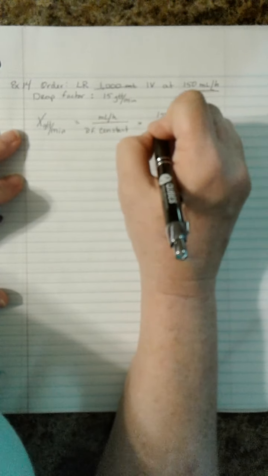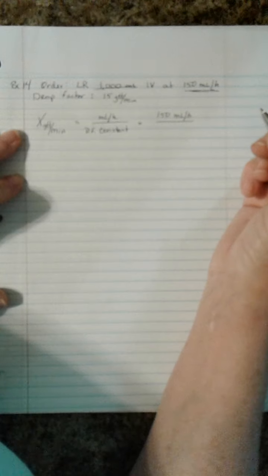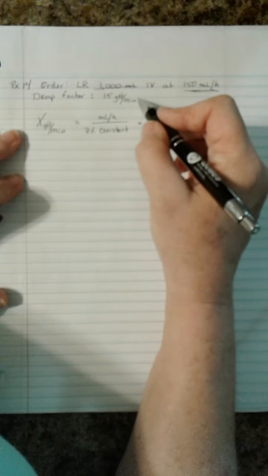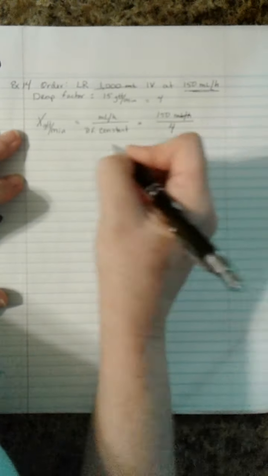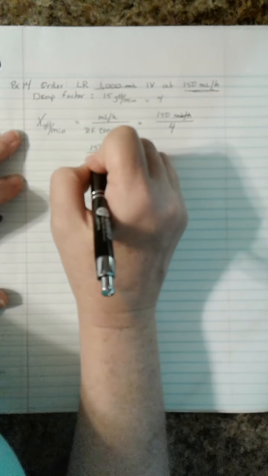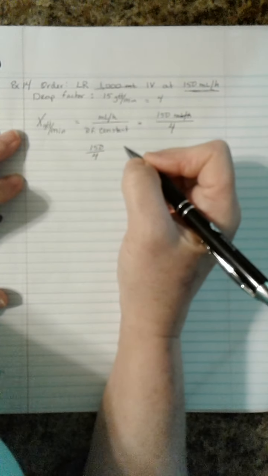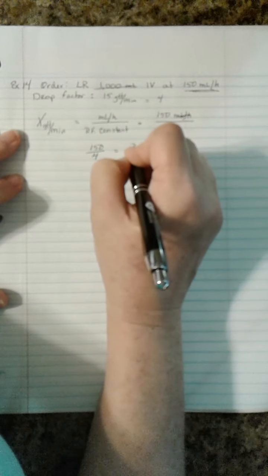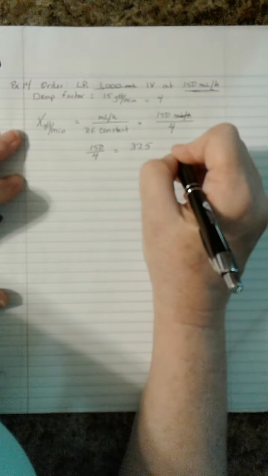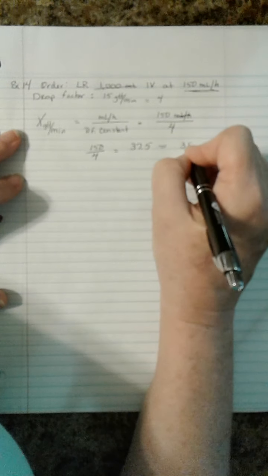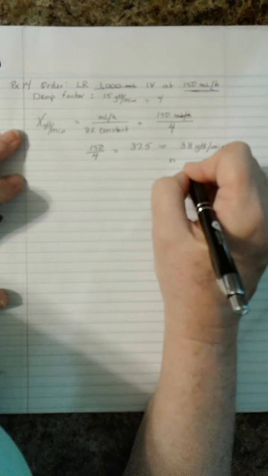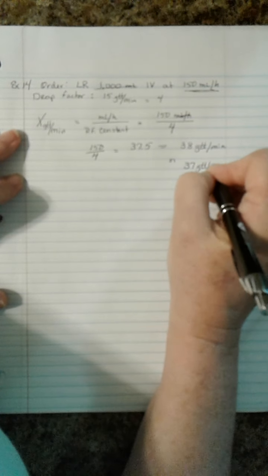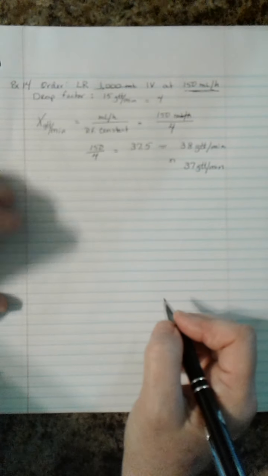And if we look back at the other page, our drop factor constant for 15 drops per milliliter is 4. So I'm going to divide it by 4. That will go away. I have 150 divided by 4, and I get 37.5, which would round to 38 drops per minute. Or again, you could give me 37 drops per minute, as long as it's a whole number.